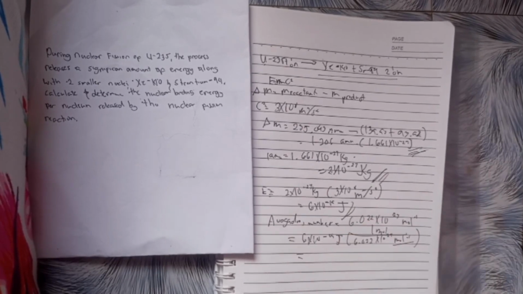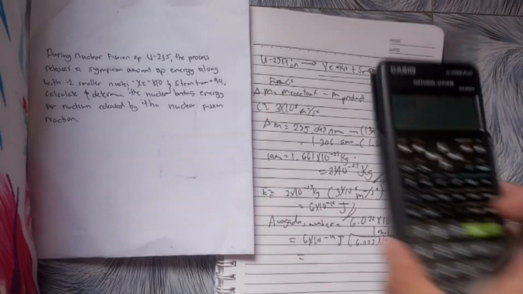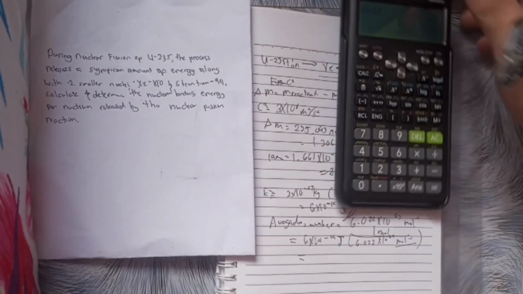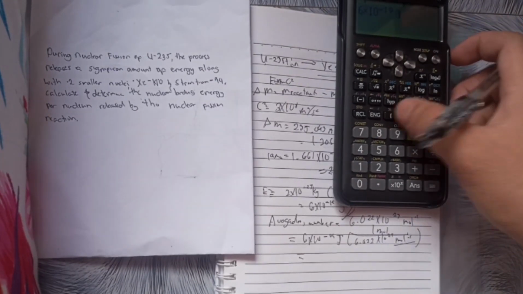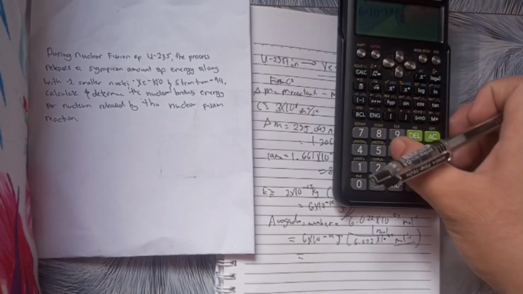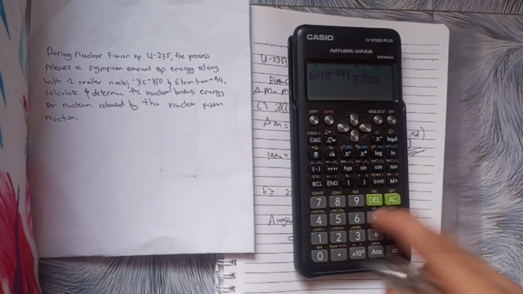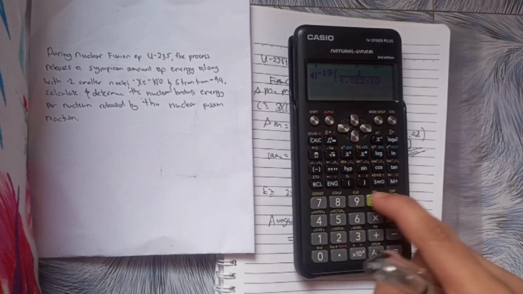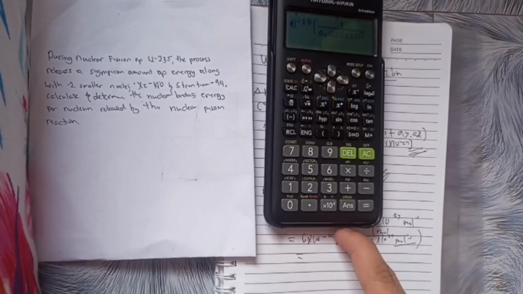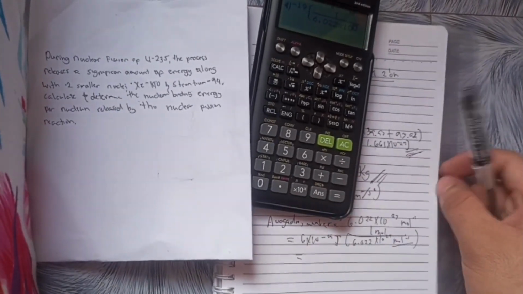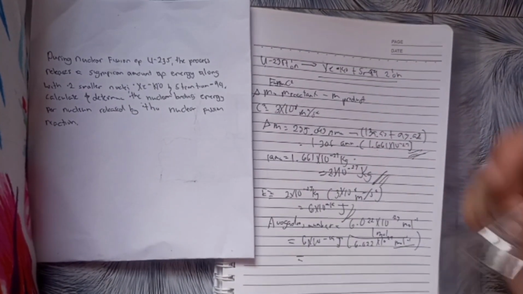So, i-compute na natin to. 6 times 10 raised to negative 19 multiply by 1 over 6.022 times 10 raised to... I'm sorry, 23 pala yung value ng Avogadro.